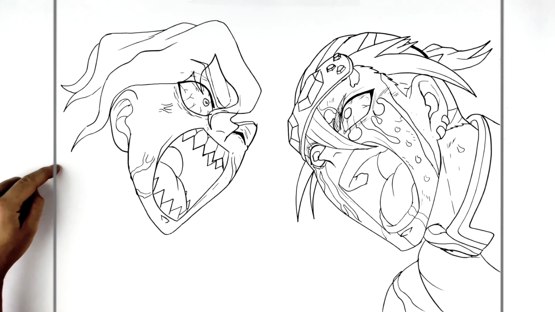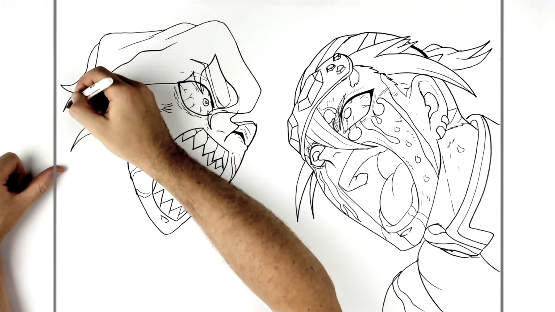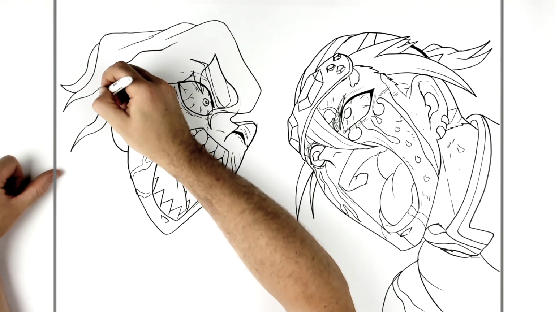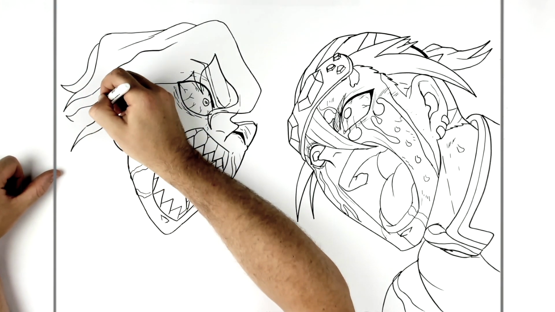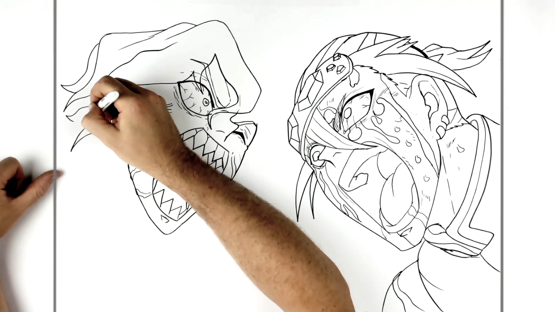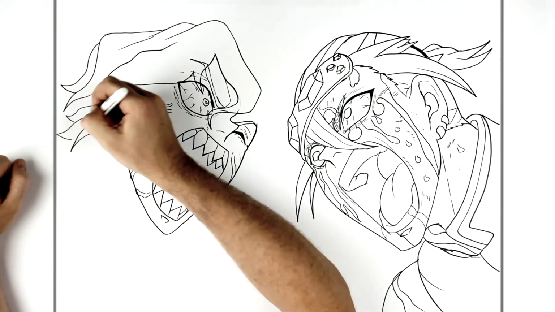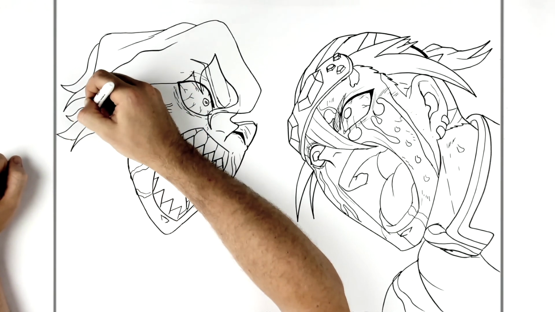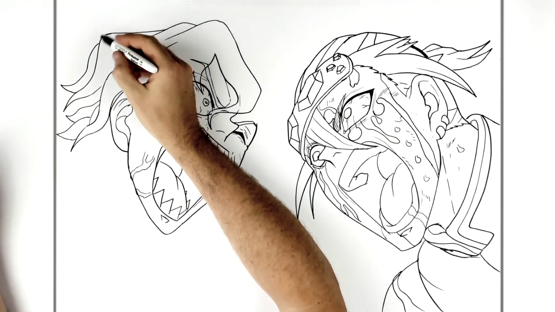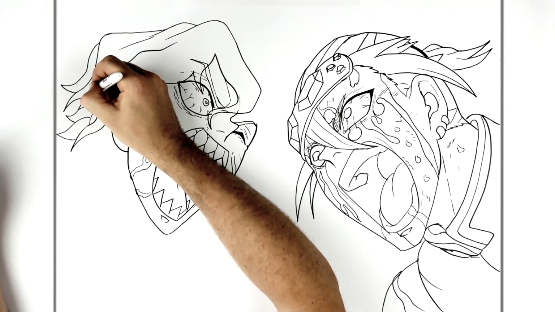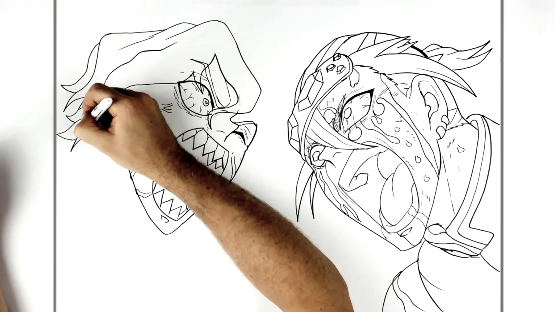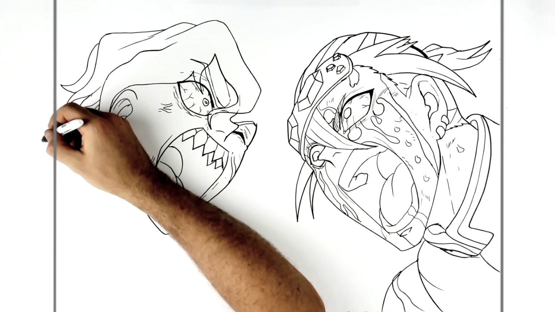Hair all flying back this way because he's launching an attack sort of front facing. Right, and then this goes up like this.